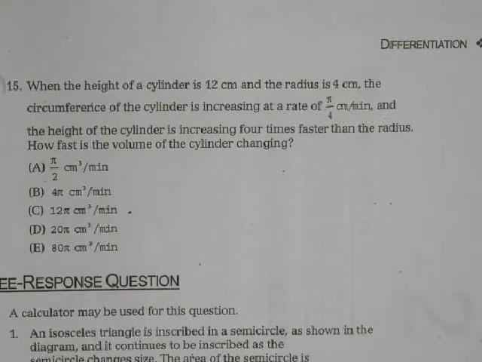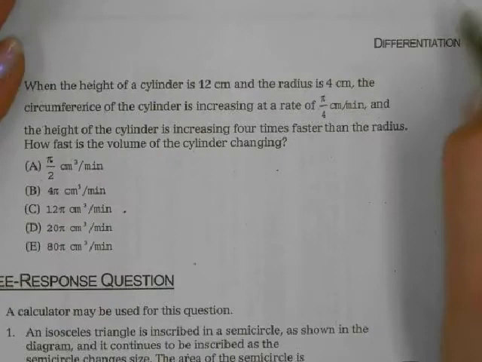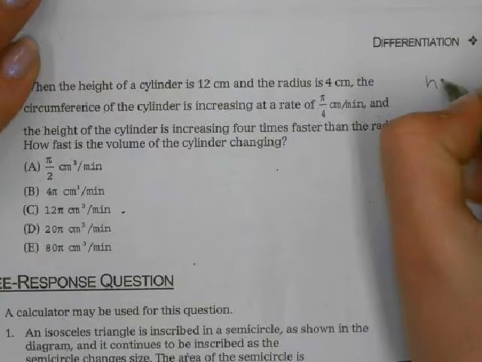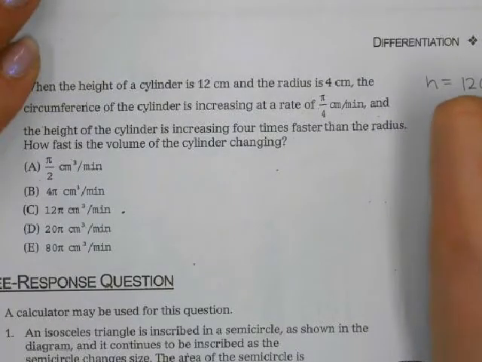So we're hitting another related rates problem. It says when the height of the cylinder is 12 centimeters and the radius is 4 centimeters, the circumference of the cylinder is increasing. So we have a few things happening. I know the height of my cylinder. And then my radius is 4 centimeters.